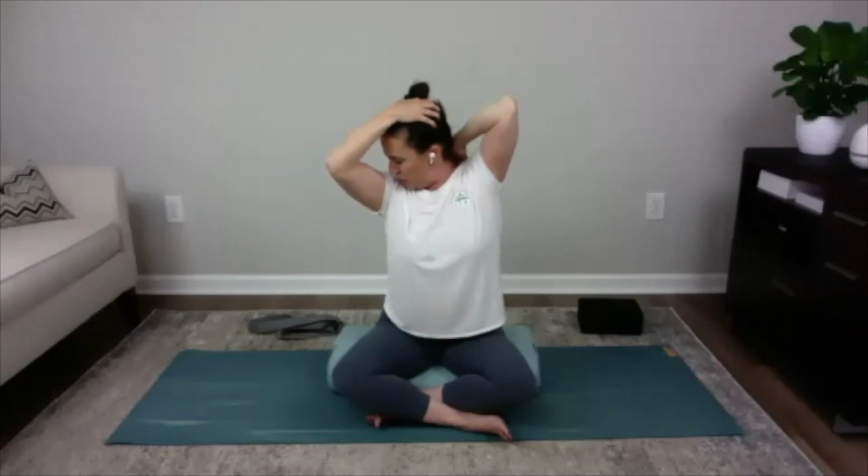3, 2, 1. And exhaling, 5, 4, 3, 2, and 1. Let's do that again. Inhaling, 3, 2, 1, and exhaling, 5, 4, 3, 2, and 1. Inhale, lift the head up, and then exhale, relax the arms down.